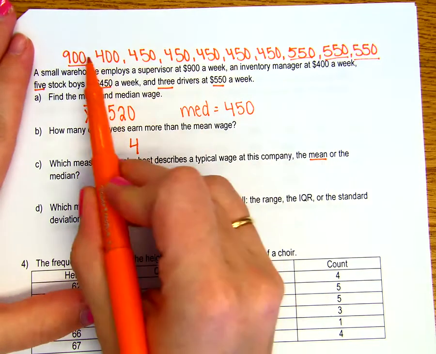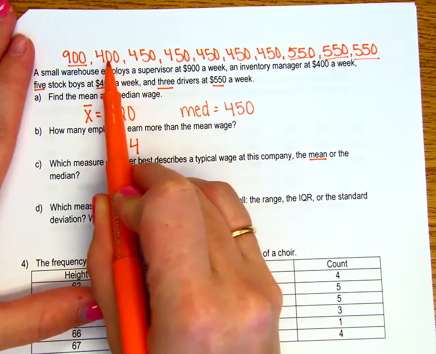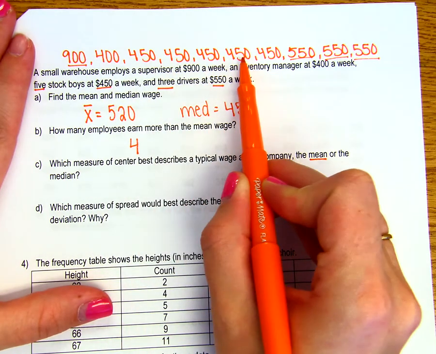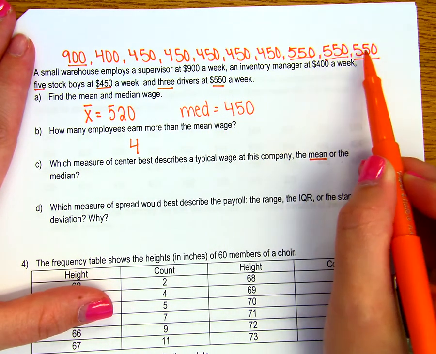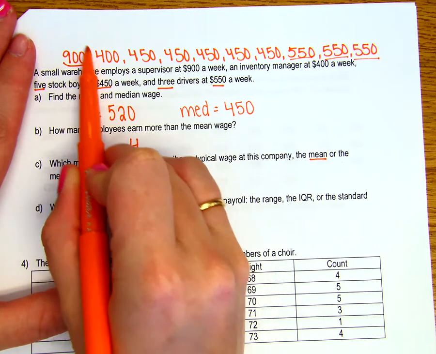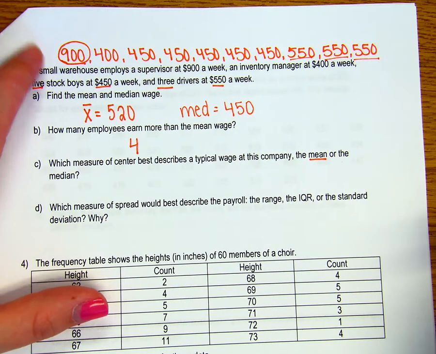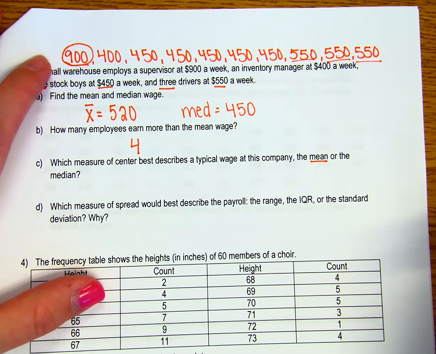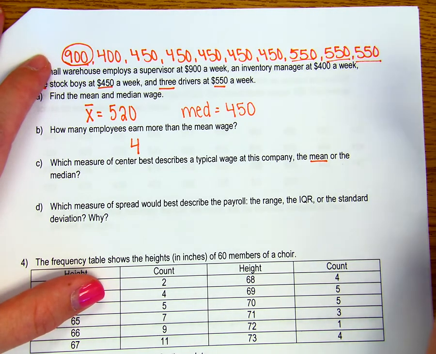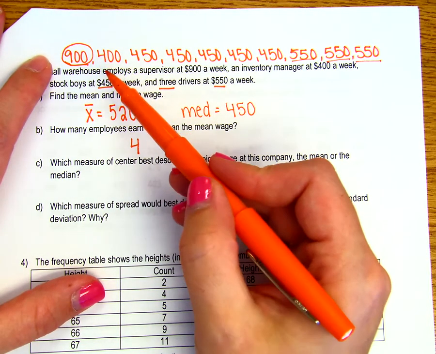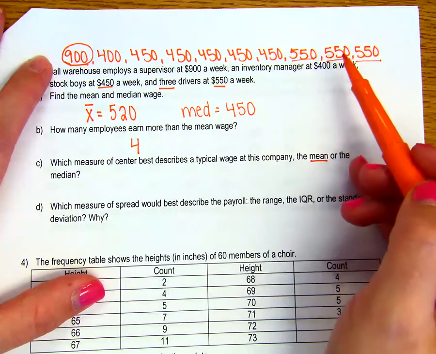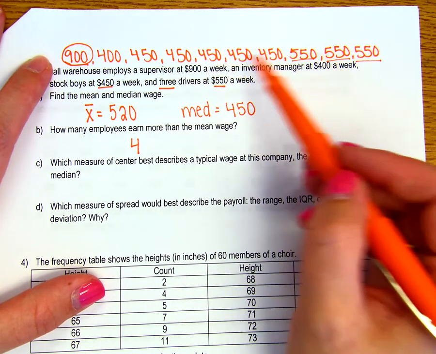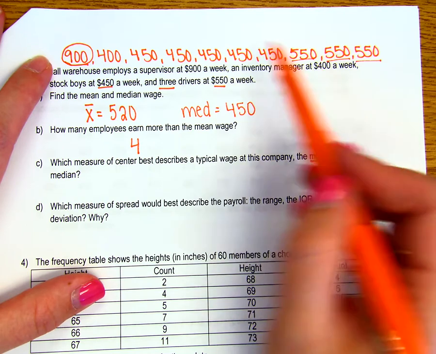But if we look at all these data points, we have 400, 450, 450, 450, 450, 450, 550, 550, 550, and then a 900. This 900 I would probably consider, and I think you would as well, an outlier. Because everybody else is between 400 and 550, most people being between 450 and 550.